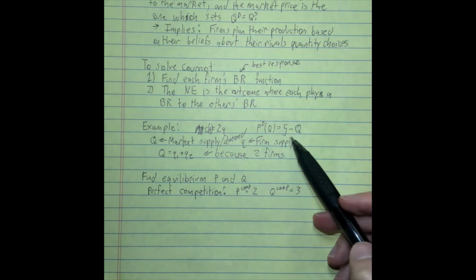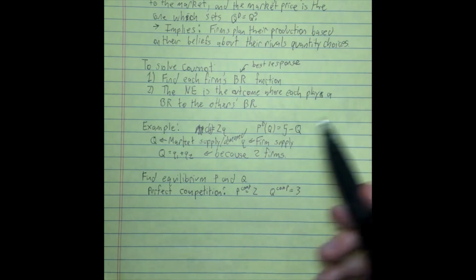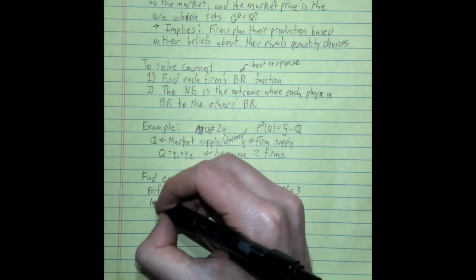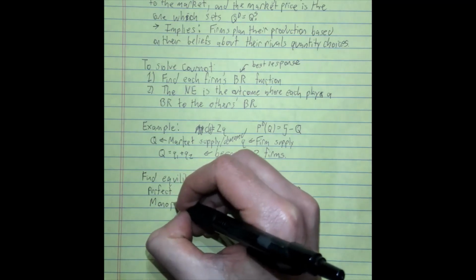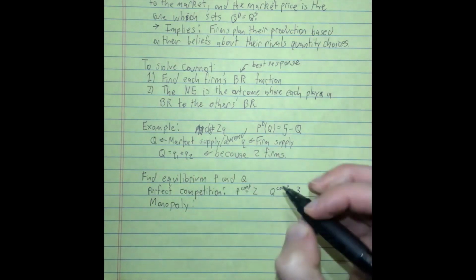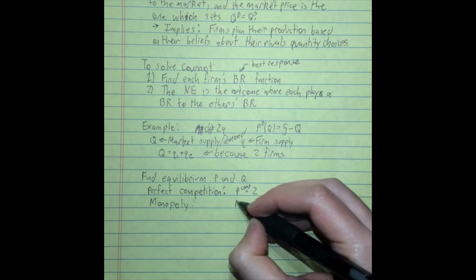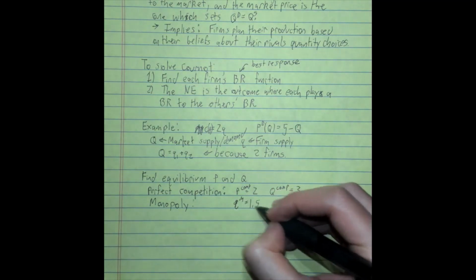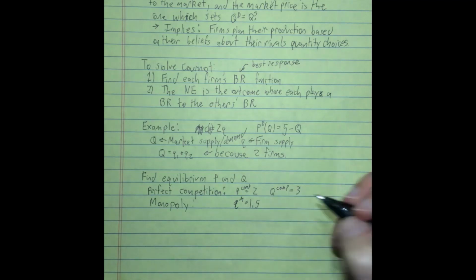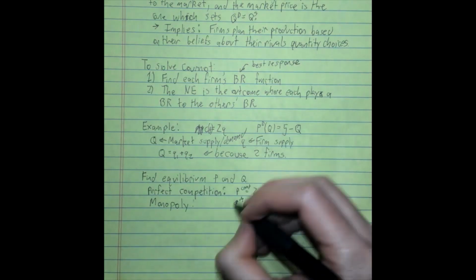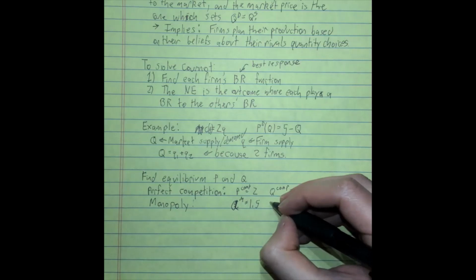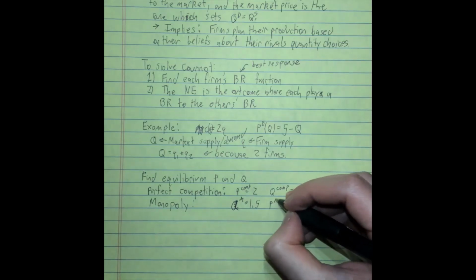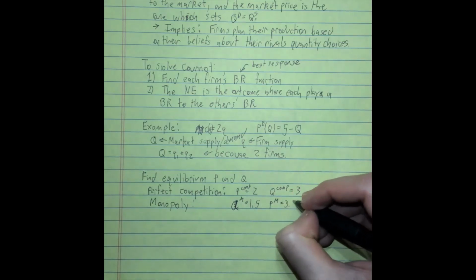If the price is 2, quantity has to be 3. Under monopoly, this takes a little bit more work to get, but the monopolist quantity would be 1.5, and the price in monopoly would then be 3.5.